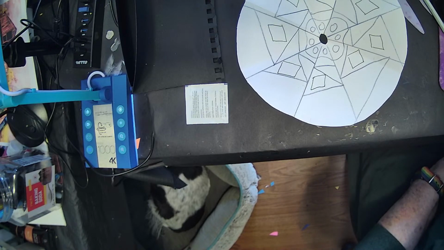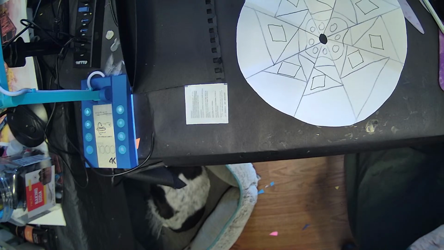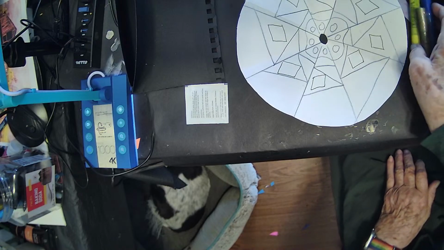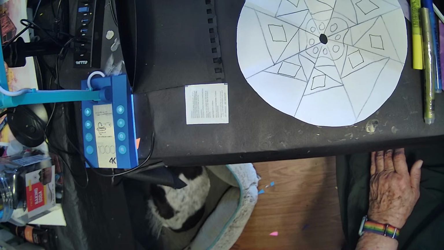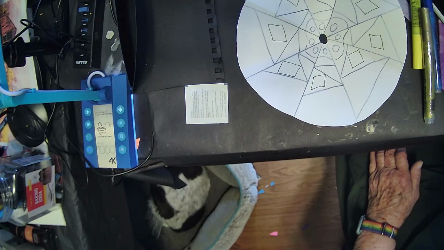Gosh, I got gold and blue and yellow. And we'll see here. I got some blue, red, and some black. Plus my purple.